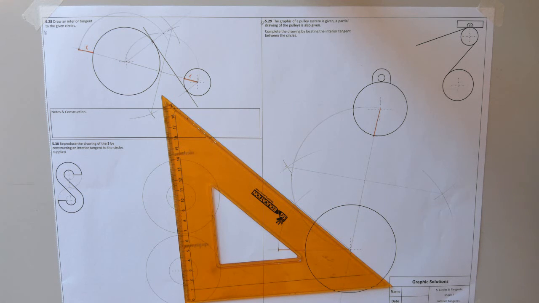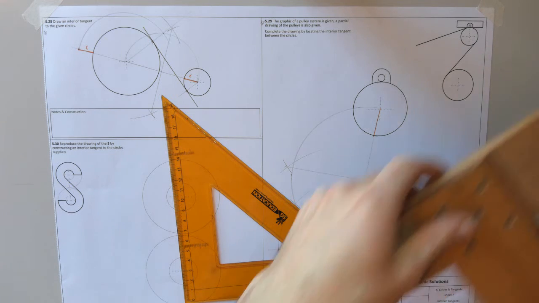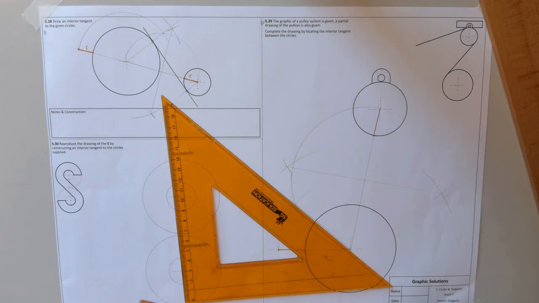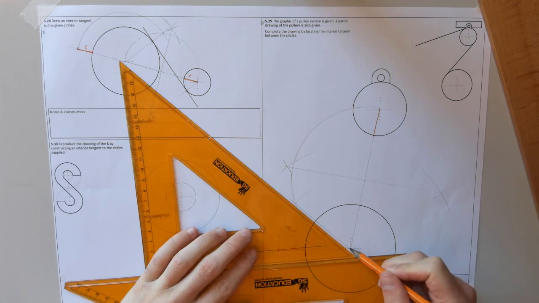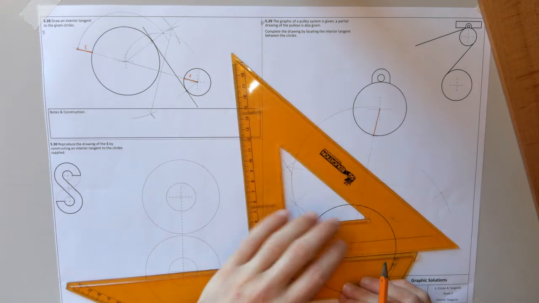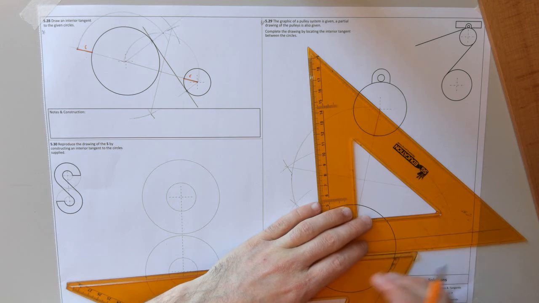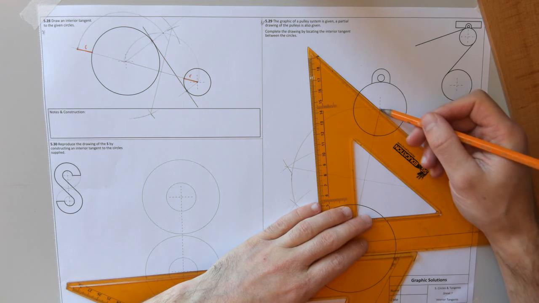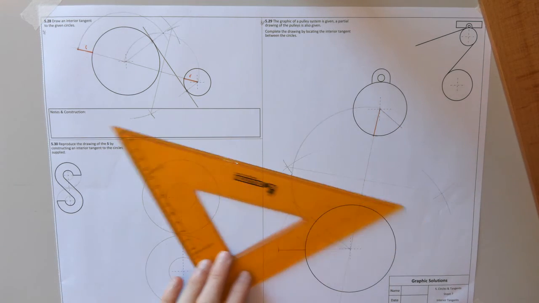And then what we need to do is use sliding set squares to actually find it in the one above. So there's our centre there. There's our normal once again.